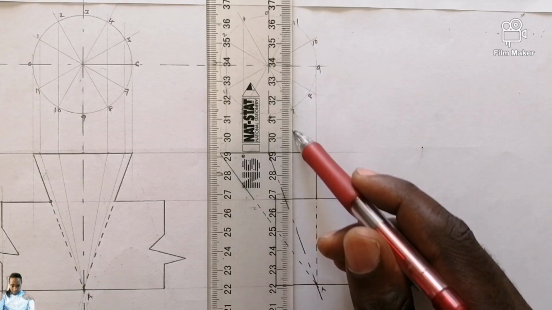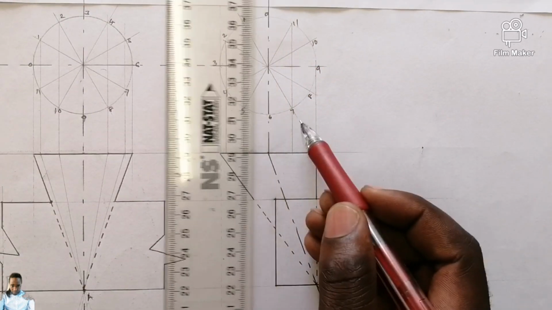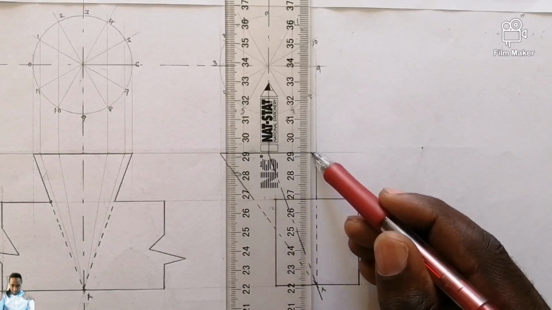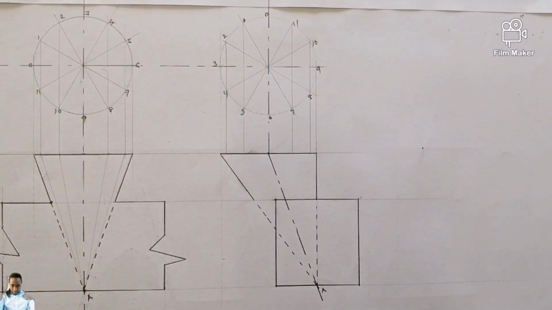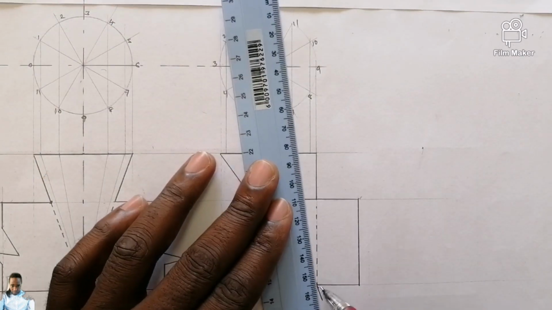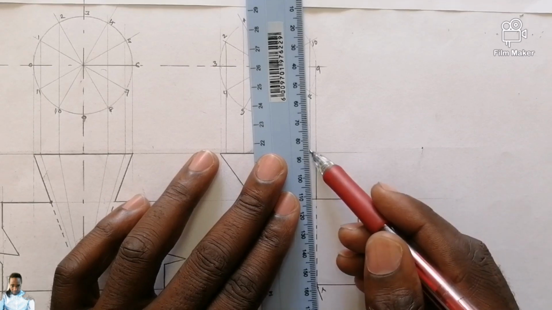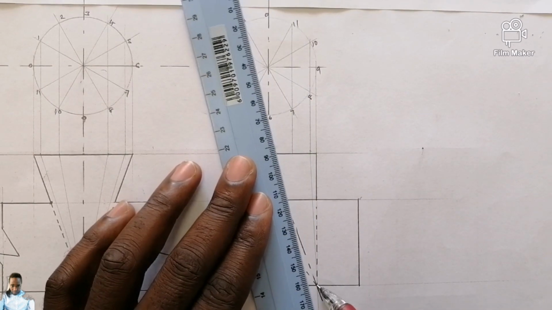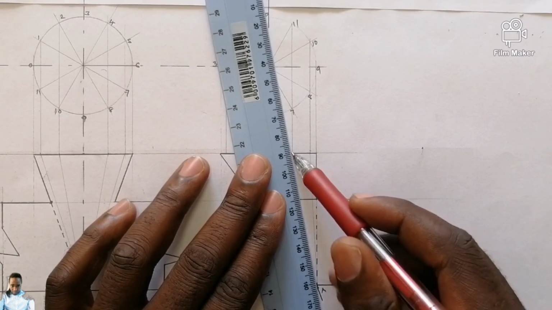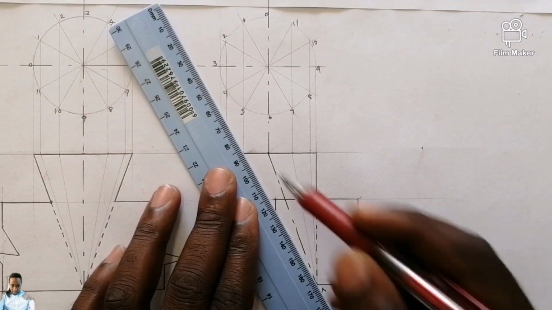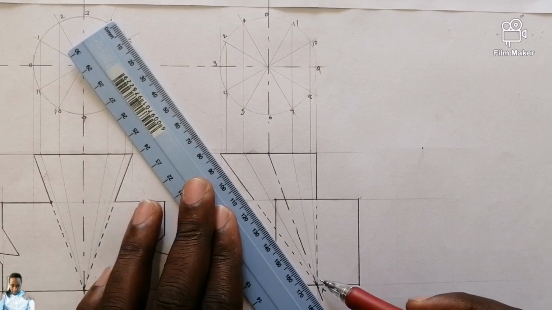Then 9, 11 and 7 vertically down, 10 and 8. Once they get there, you direct them to your apex point. Draw them faint. There you go.